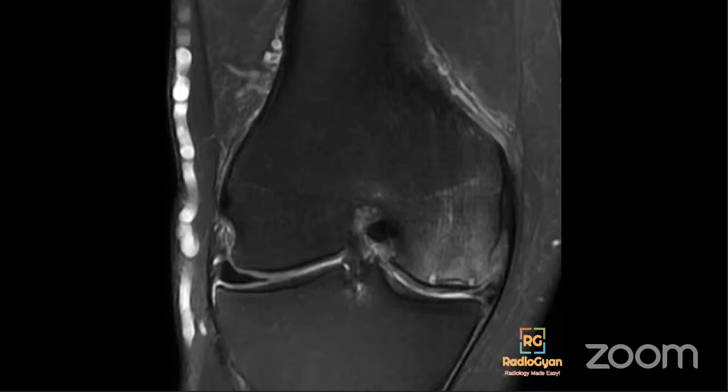but remember which one is associated with a weak bone. And if you just look at the name, it's simple. Insufficiency fractures are associated with weak bones, whereas fatigue fractures are associated with overuse.